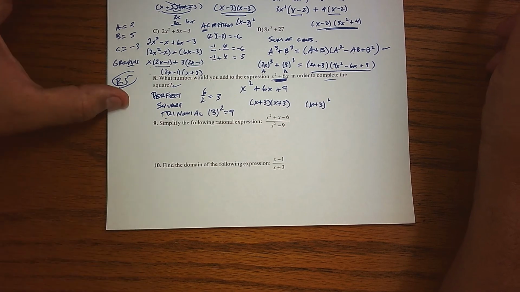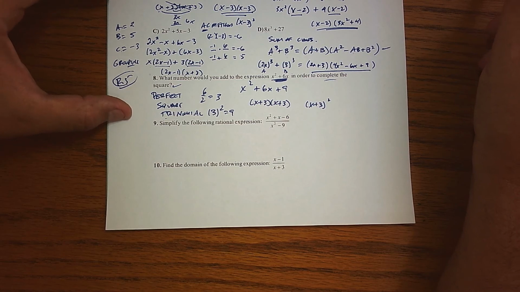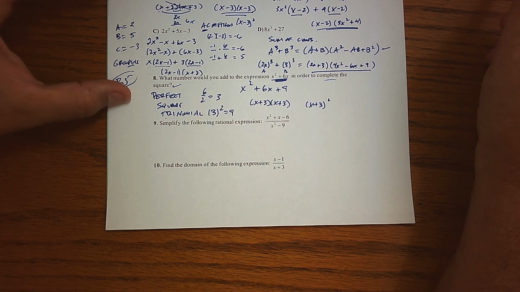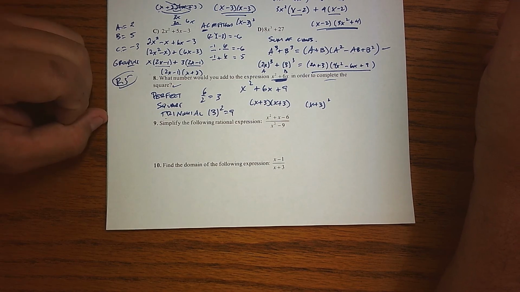So again, to jog your memory and to practice these skills, which I highly recommend you do because factoring is going to be a very big skill for us, you want to look at R.5 as your review in MyMathLab. Okay, so let's cut to another video to do more stuff.